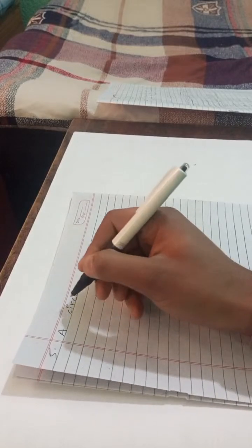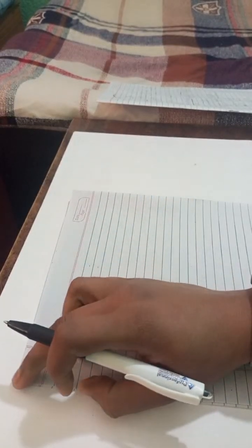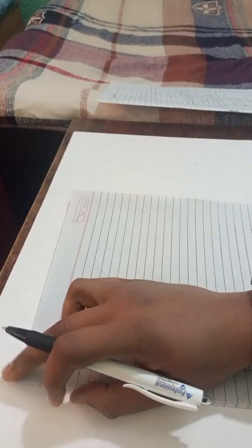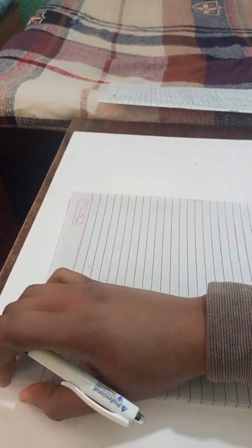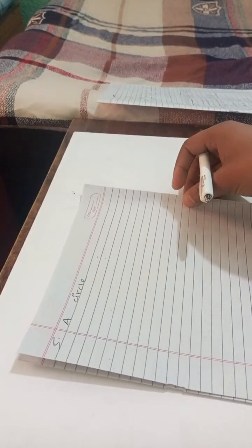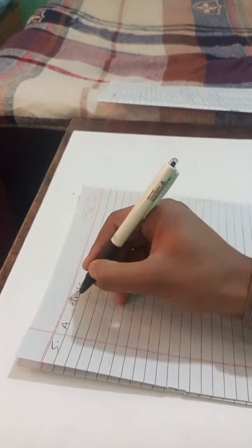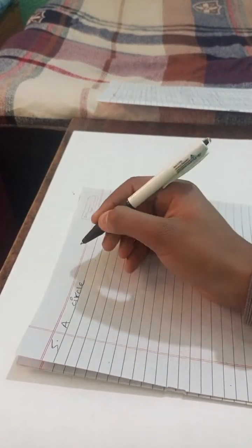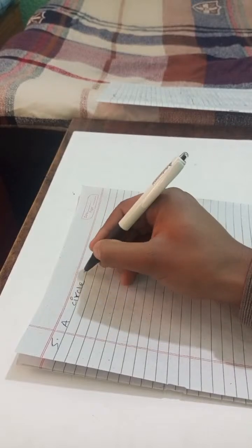I will post all trigonometric tips and tricks on YouTube, also coordinate circles, how to find the radius, which is very tricky. Central angles I already posted in tricks, and all mensuration tricks also.